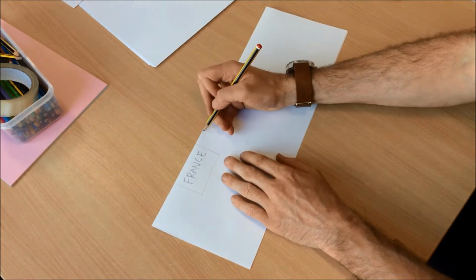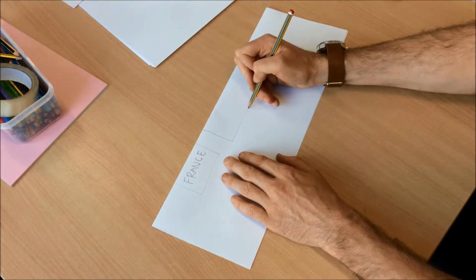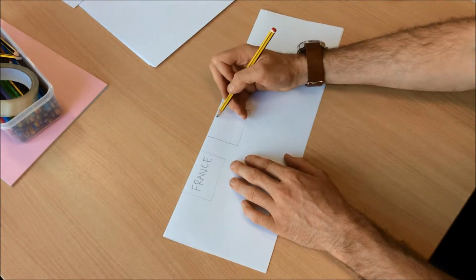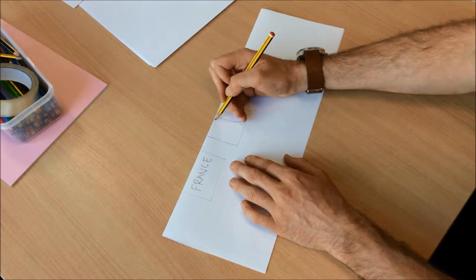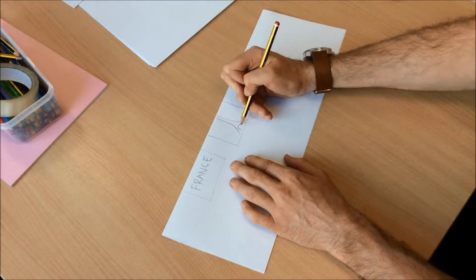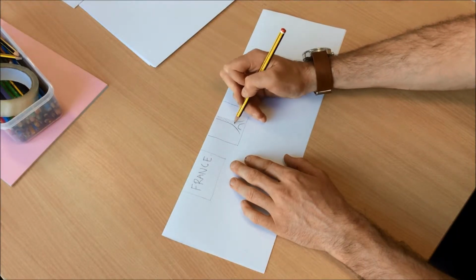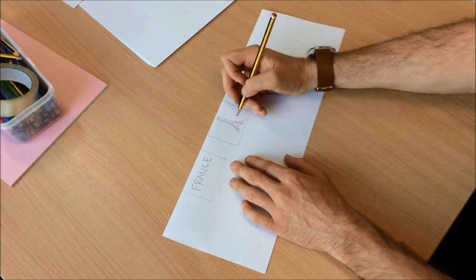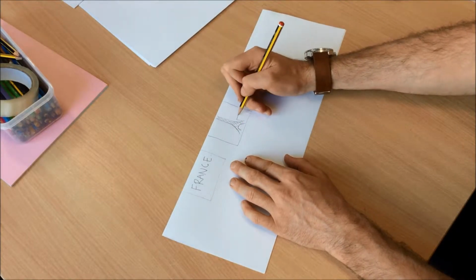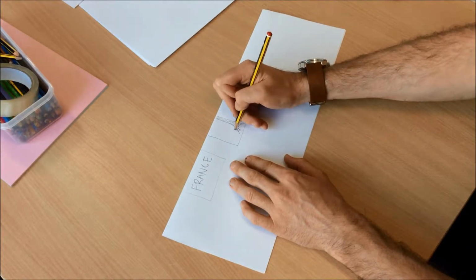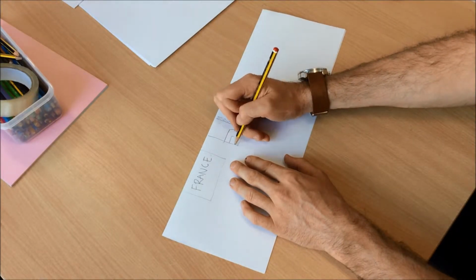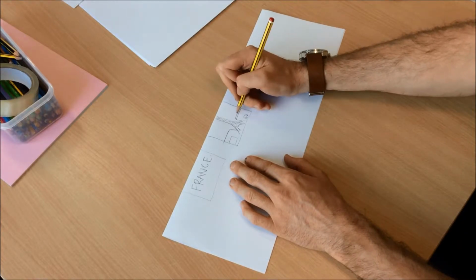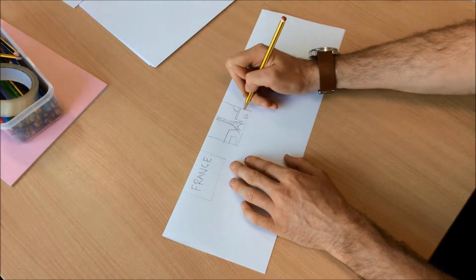You could also, of course, have a box with the French flag, or possibly this is a very, very rough drawing of the Eiffel Tower with some Parisian houses, maybe a car, some trees.